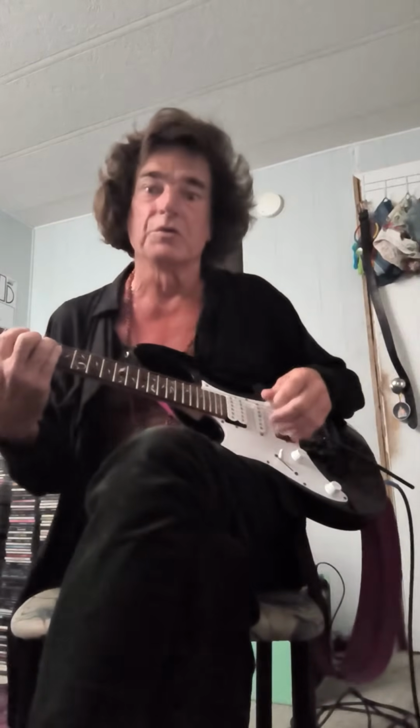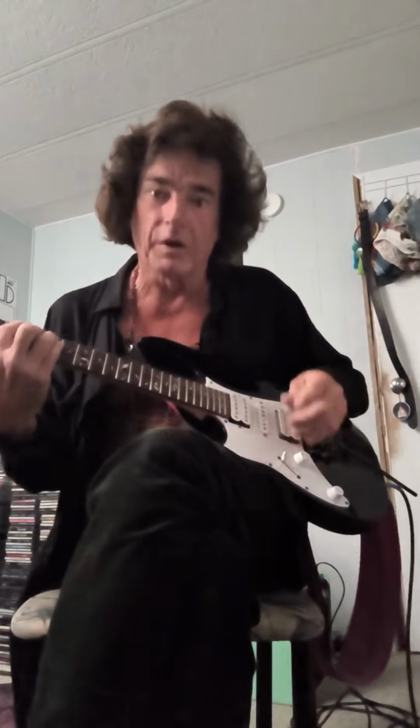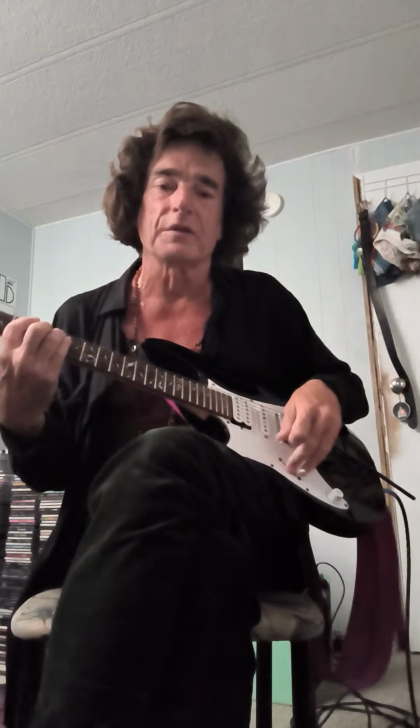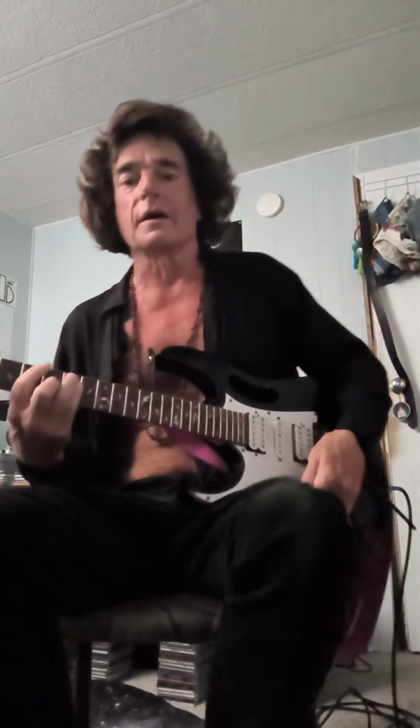Really, it's 1 2 3, 1 2 3. But the triplets make it 1 2 3 4 5 6 7 8 9, and it's so slow that those get the main beat. It's really like a waltz, but it's swung, and at a really slow tempo.